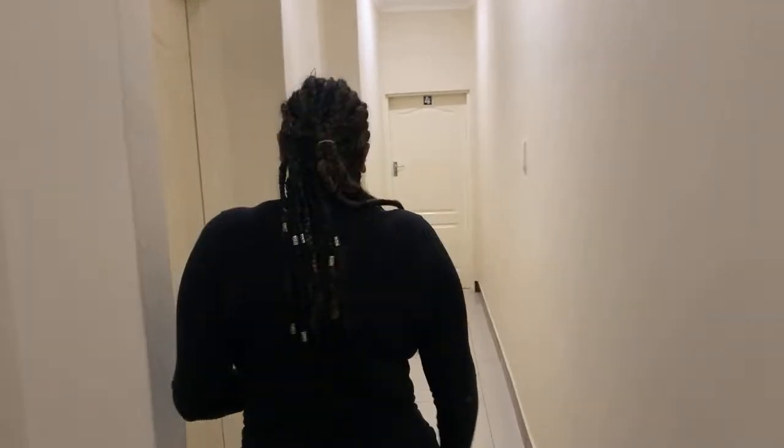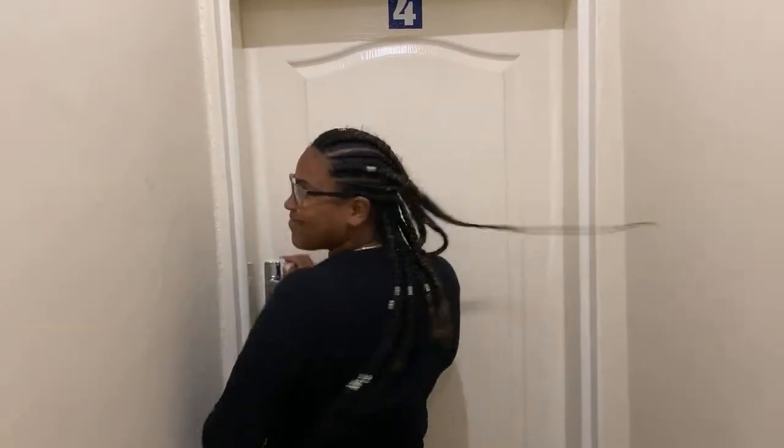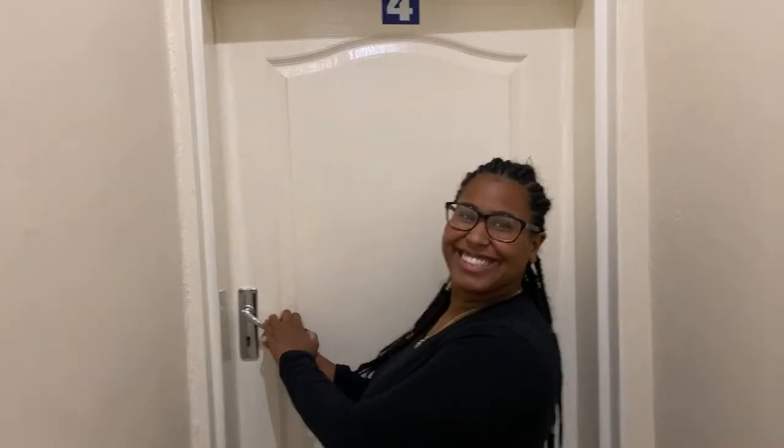I cook. So this is like a lodge. There's different rooms, and we are lucky number 4. It's locked. All the keys.